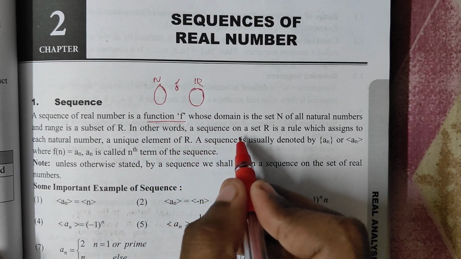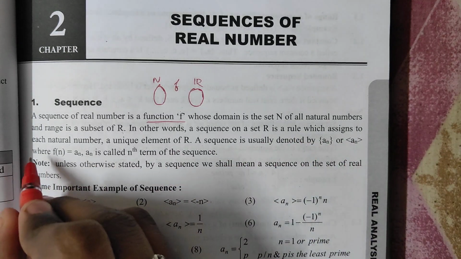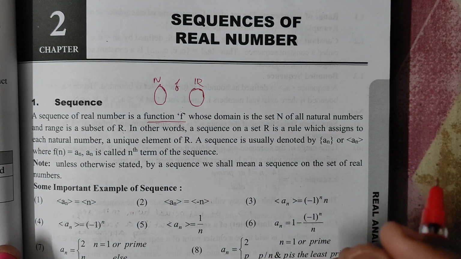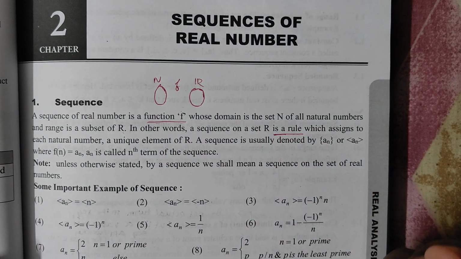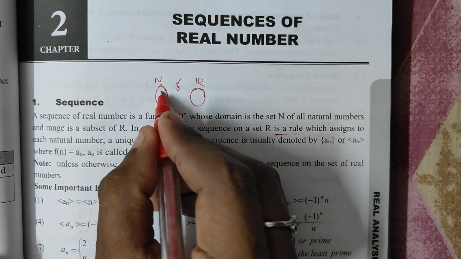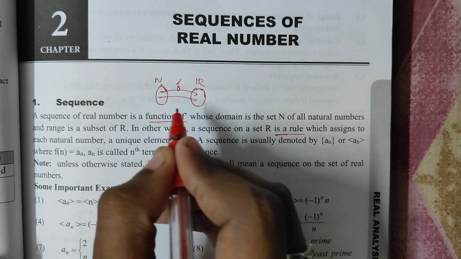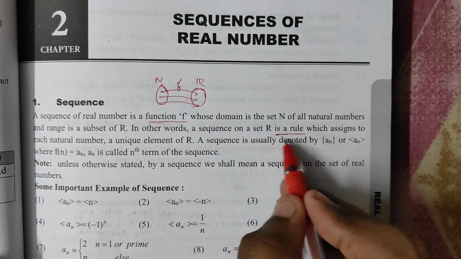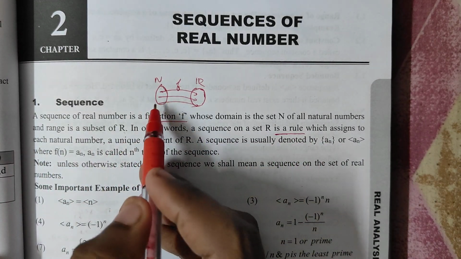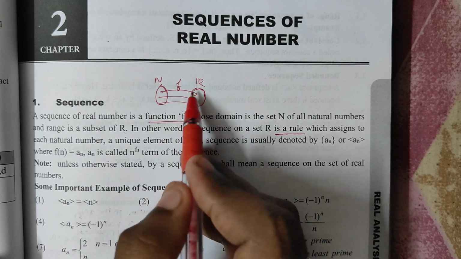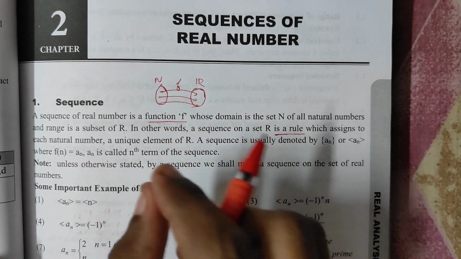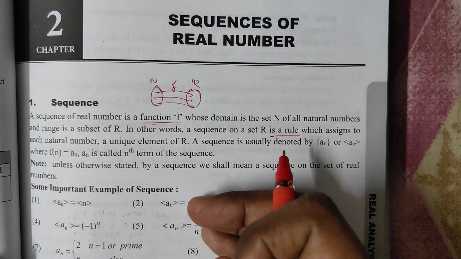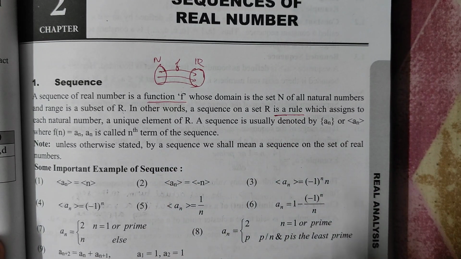In other words, a sequence on a set R is a rule which assigns to each natural number a unique element of R. So a sequence is actually a rule which assigns, for every natural number, one unique real number. We have to assign one unique element from the natural numbers to the real numbers. While discussing examples we will come to know.